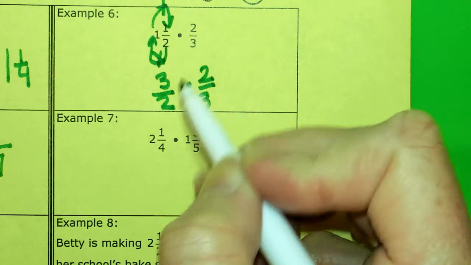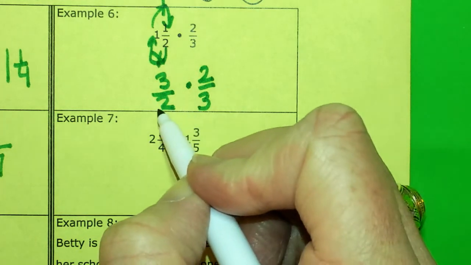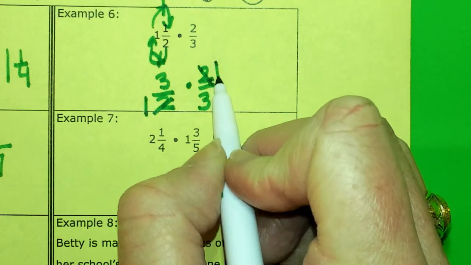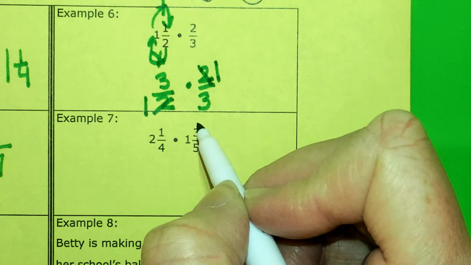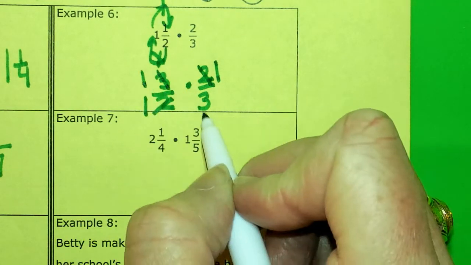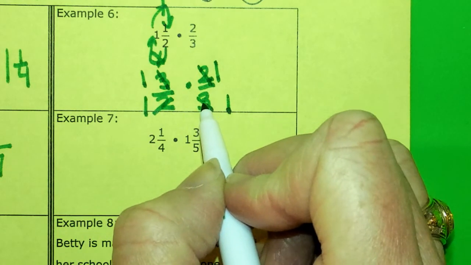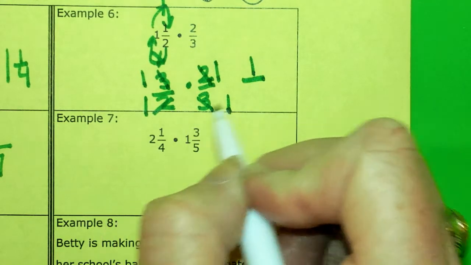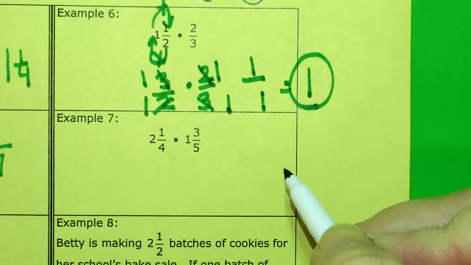Do you see any cross simplification that I could do? Yes. You can divide 2 by 2. 2 goes into 2 how many times? 1. What about over here? Anything else that I see? Yes. 3 and 3. 3 goes into 3 1 time. So now I'm just going to go straight across. So 1 times 1 is what, guys? 1. Giving me my answer, which is 1. Easy peasy?